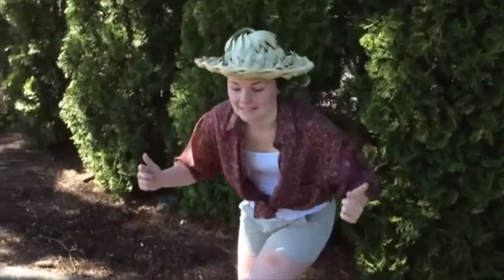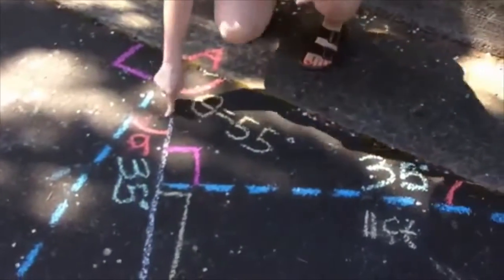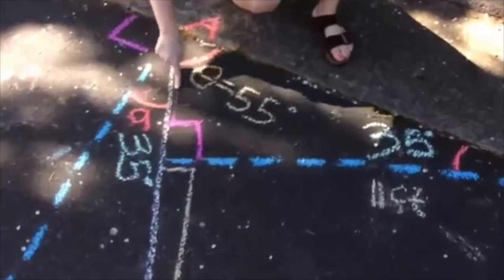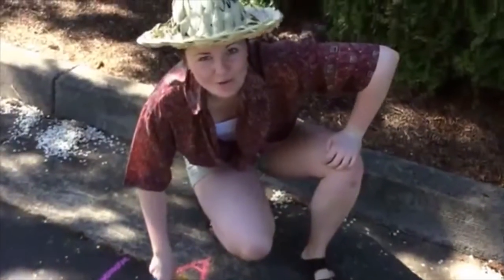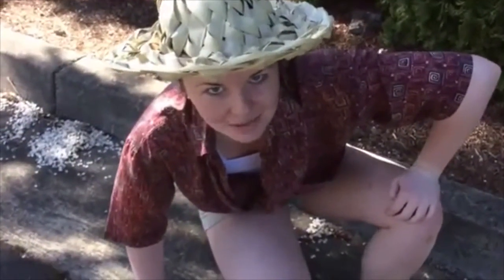Part 3. Now if we look down here, we gotta find this side. So we're gonna use the stone of tangent to figure this one out.